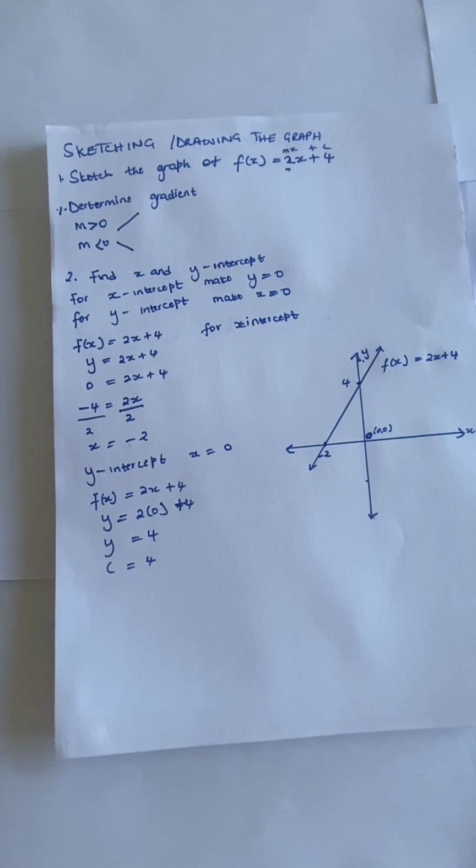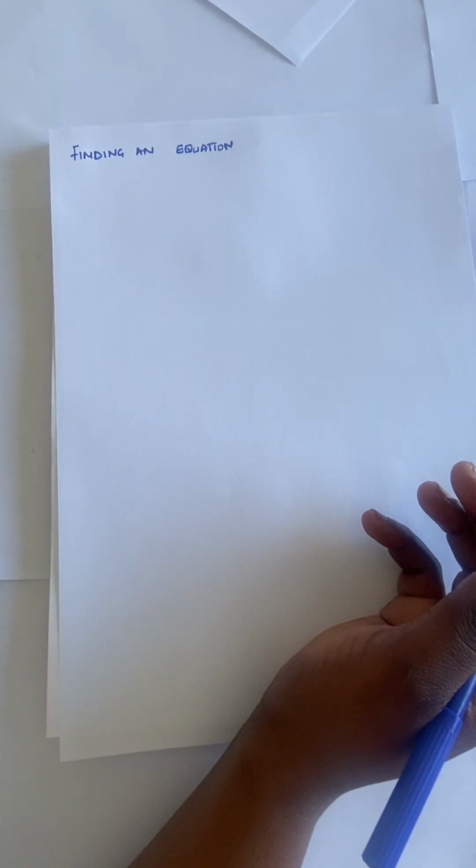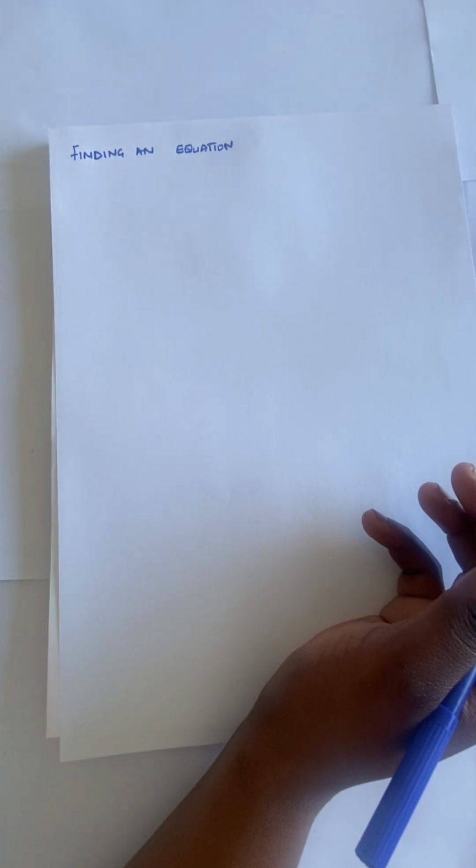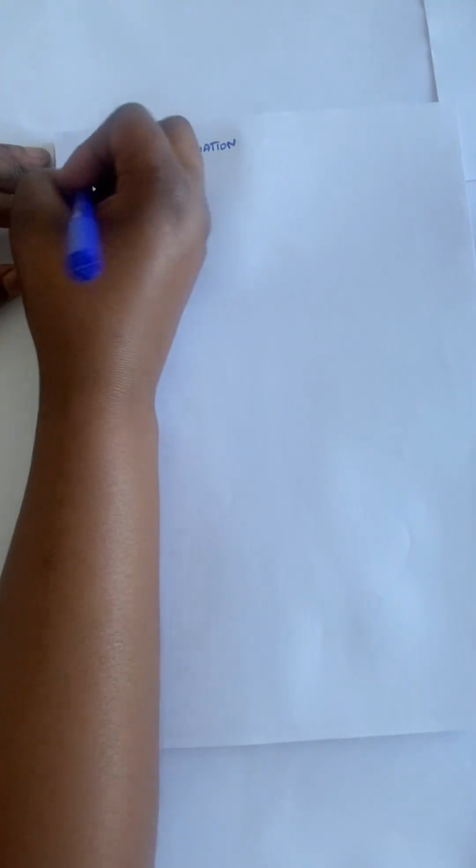Let's say you are not given an equation. There are 2 ways of finding an equation of a straight line graph. What equation are you trying to find?